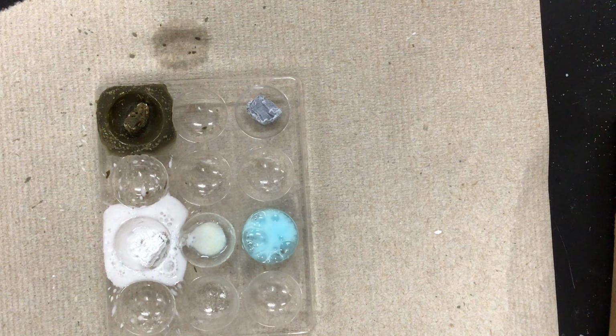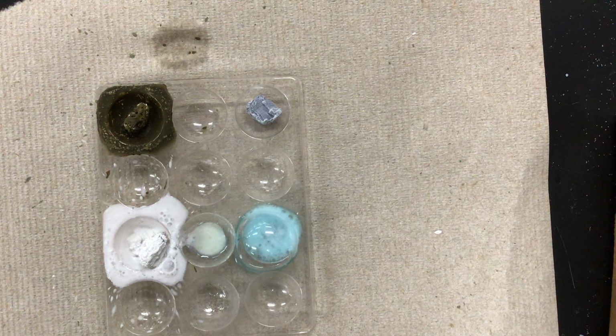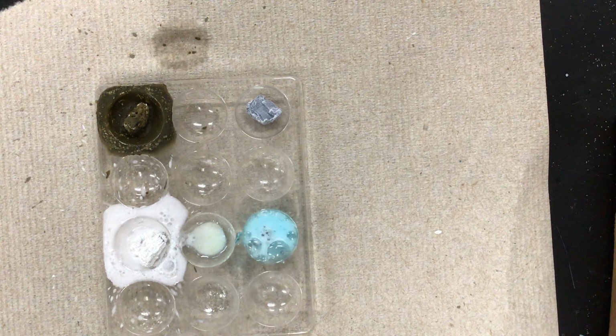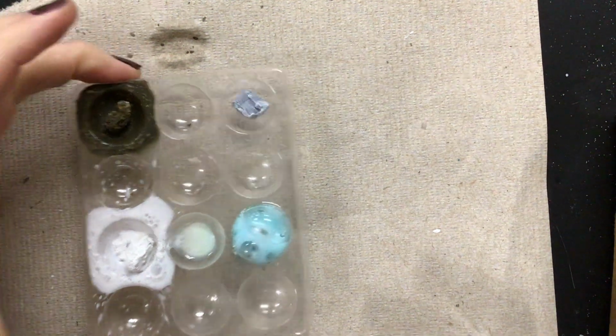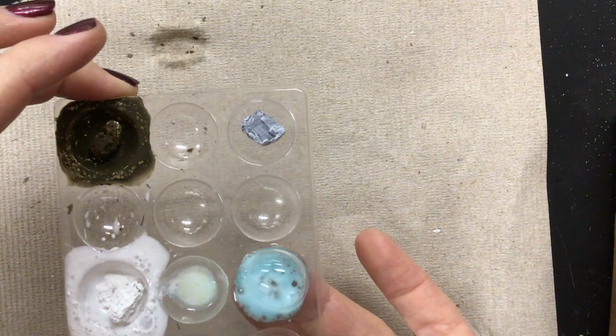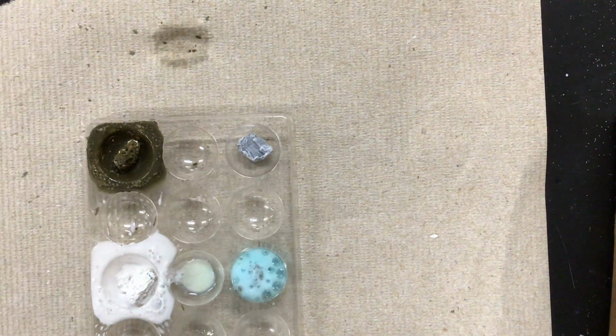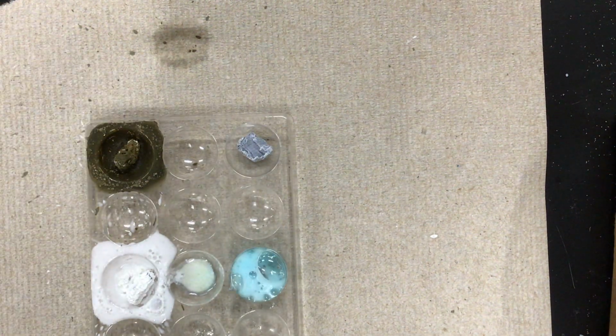That one is still going. There, we got a big bubble. That one took a while, but that one's getting pretty reactive as well. Wonder if that one will be hot on the bottom now. Yep, that one got hot finally. So that one's a very exothermic reaction as well. It just took it a while to get going.